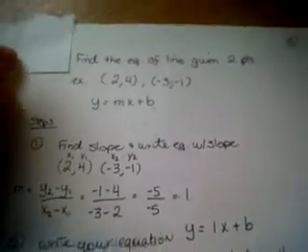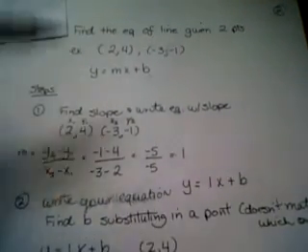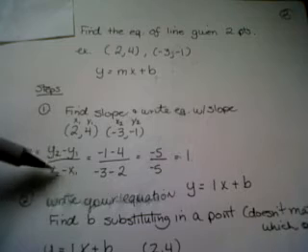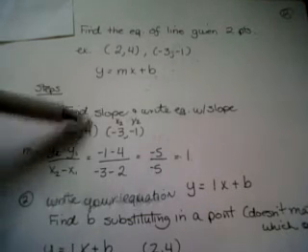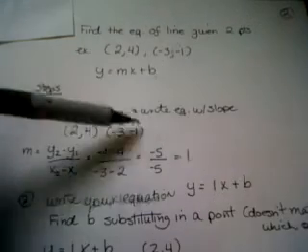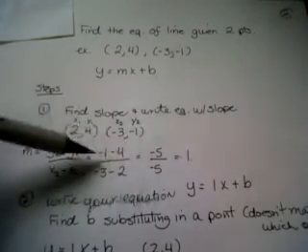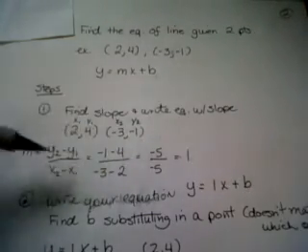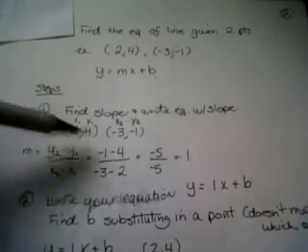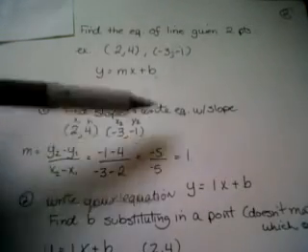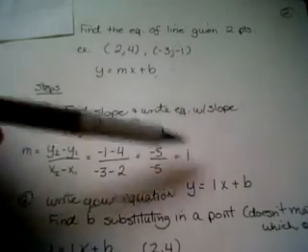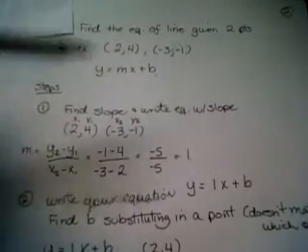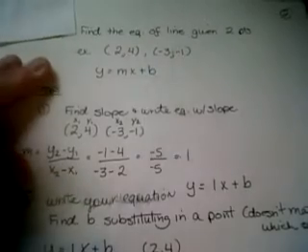So I find my slope, and I'm going to use the equation that I've had before, which says y2 minus y1 over x2 minus x1. I take my 2 points, I label them x1, y1, x2, y2. I substitute in y2 minus y1 over x2 minus x1. I do my subtraction, and I got a slope of 1. Well, now I have a slope, and I have 2 points. So now this problem is just like the last problem we did.